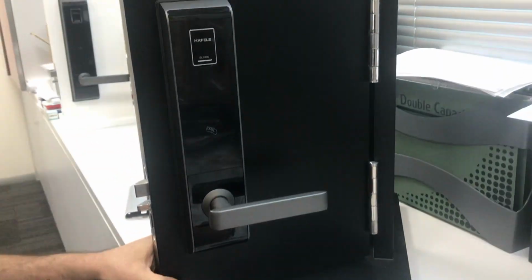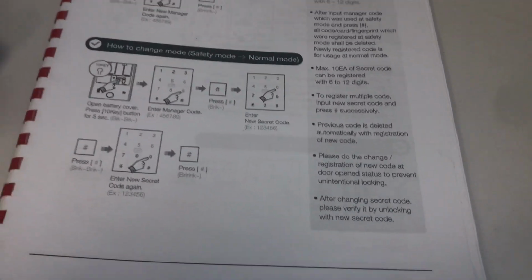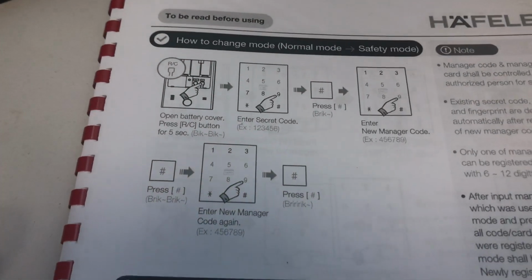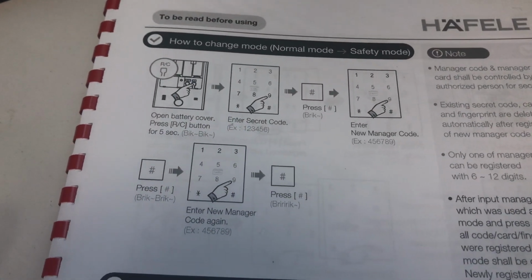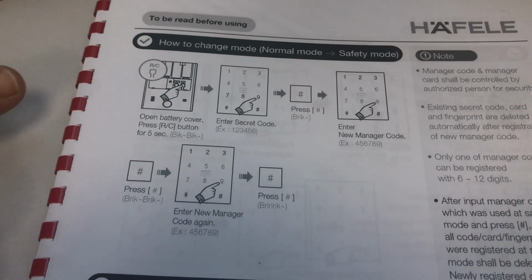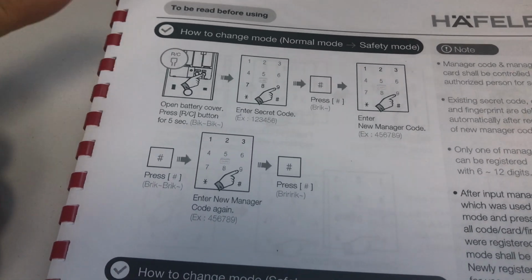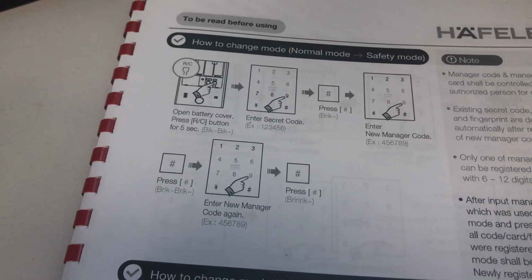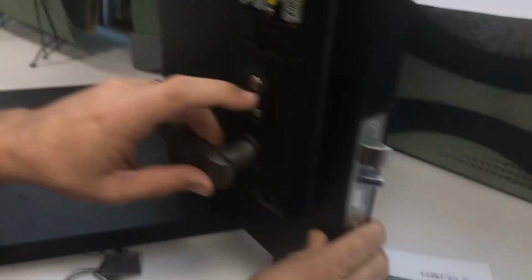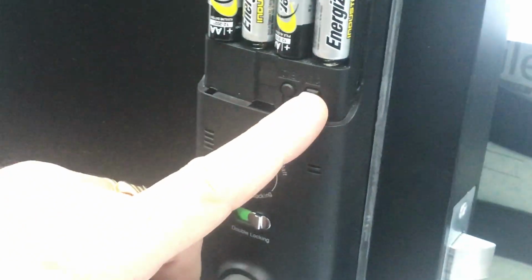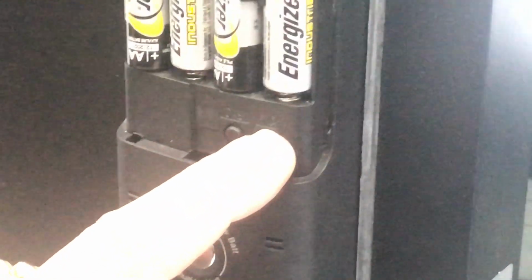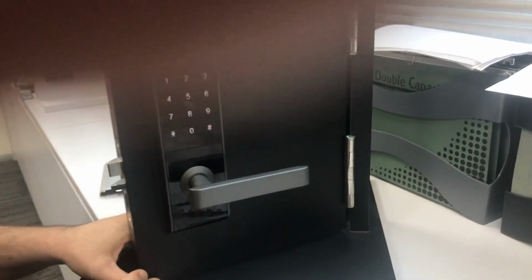So first thing we want to do is, if we refer back to page 10 on our programming booklet, the two steps that we have to do are on page 10, which is pretty straightforward. So we'll just go through the procedure and change the codes. So first thing we want to do is press the RC button and then enter the secret code or the user code that we've currently got. So we go to the RC button, which is the outside button, and hold it for 5 seconds. And the keypad will come to life.